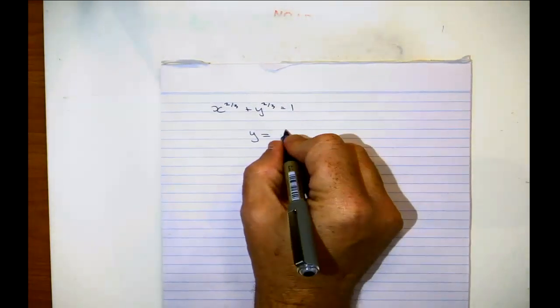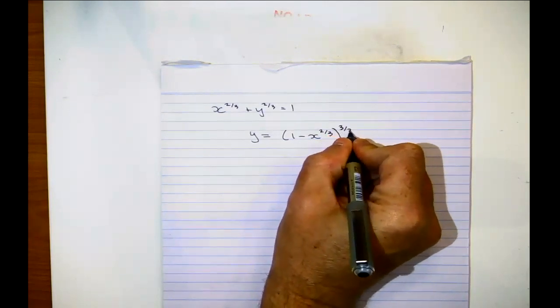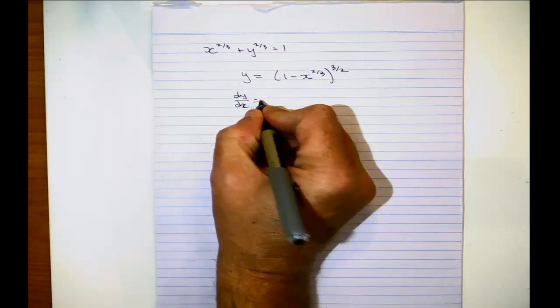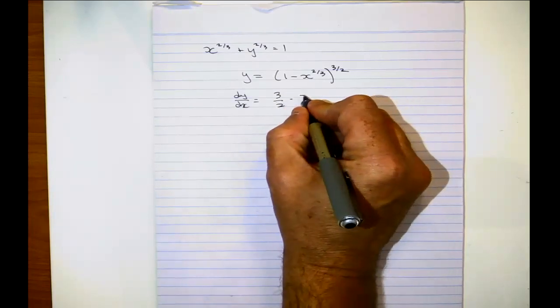It's basically this, but this is the first alarm bell. We're going to have to integrate this. Ooh. It could get nasty. But let's see what happens. I need its derivative. So I get, let's do this carefully.